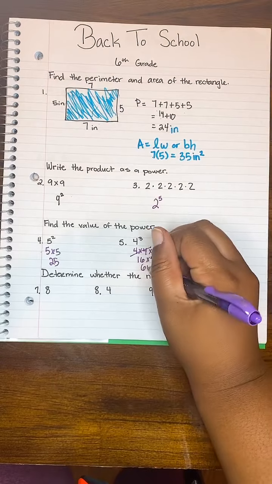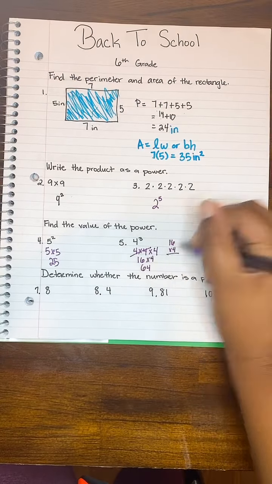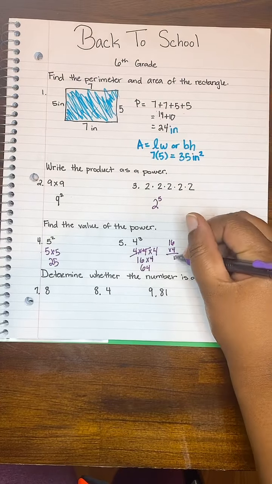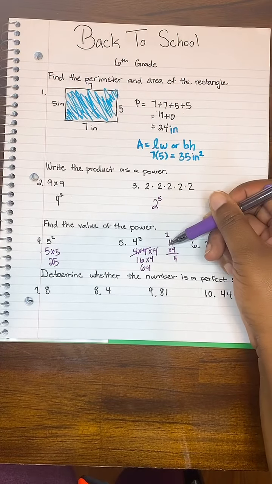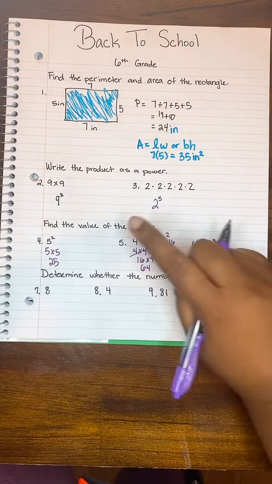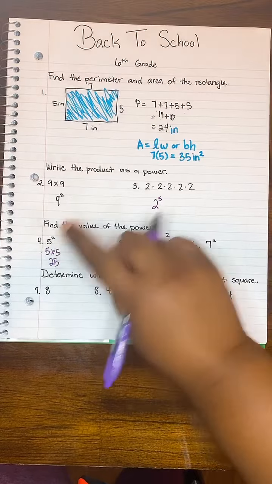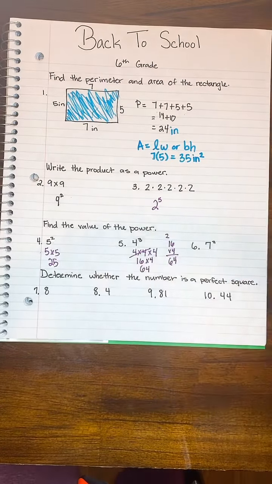Yours said 64. Perfect. But if somebody did not know, you would line it up like this, right? We would do 6 times 4, which is 24. Carry the 2. And then 4 times 1 is 4 plus 2 is 6. And that's how you get 64. But these, you guys, if you can kind of memorize this one and this one, those are very common. 4 to the 3rd, 64, 5 to the 2nd, 25.